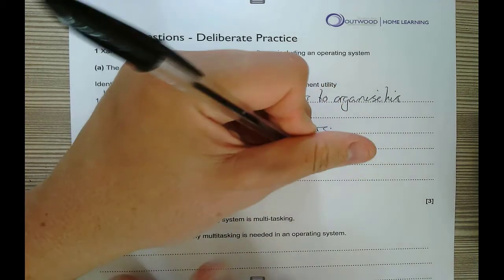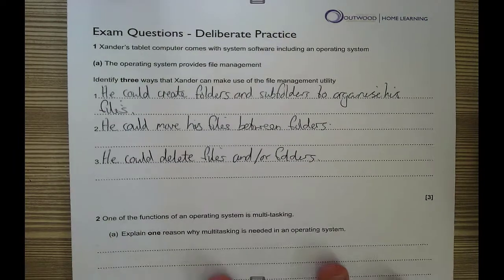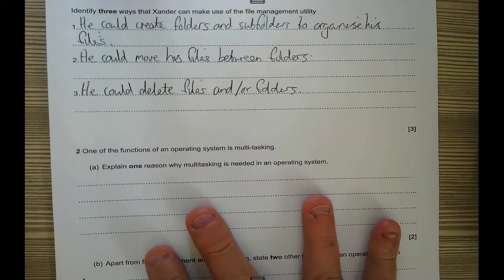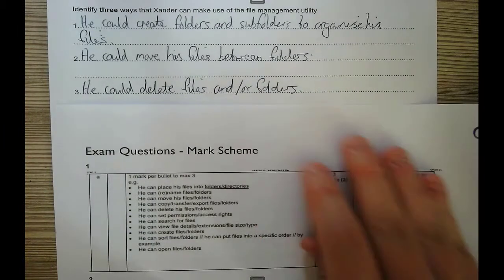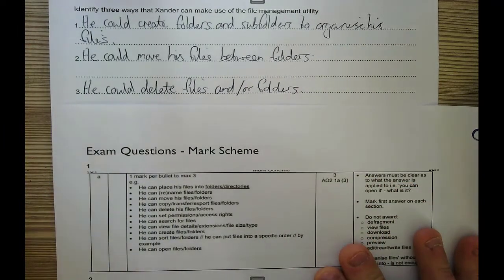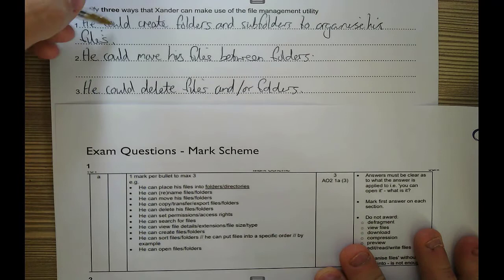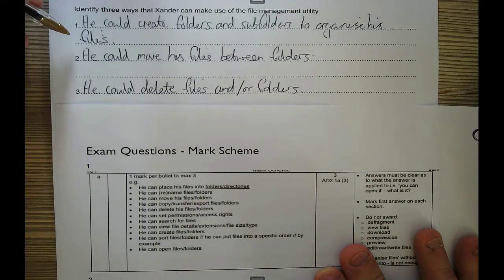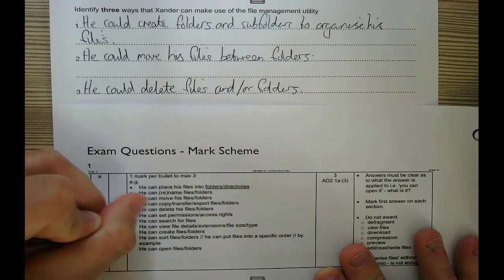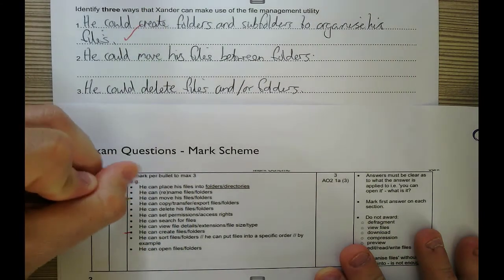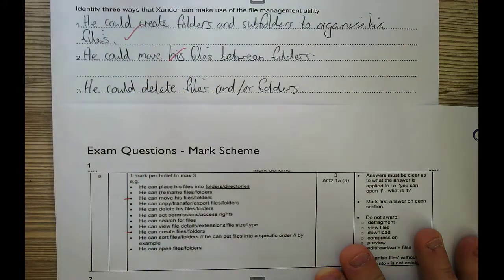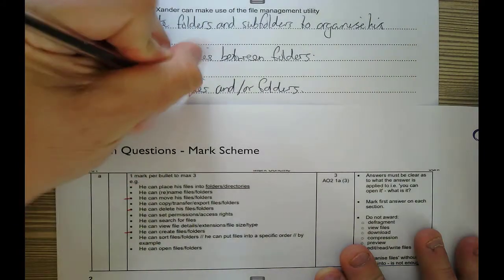So before we go on to the next question, let's have a quick review of this one. I'll just move this up very slightly so I can get the mark scheme on. There's a lot of different choices here. I've got he could create folders and subfolders to organize his files. Down here we've got he could create files, folders, so perfect, that's 1 mark. He could move his files, folders, great. And he could delete his files, folders, perfect.